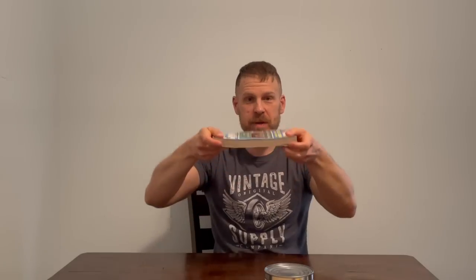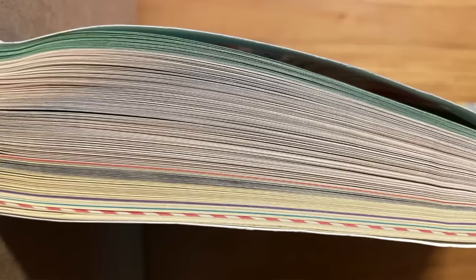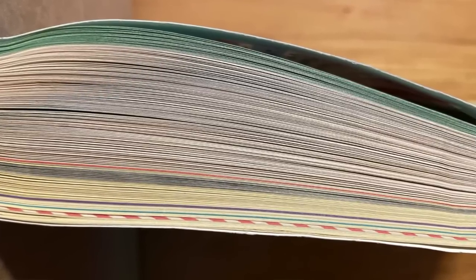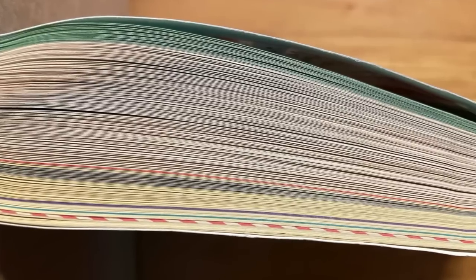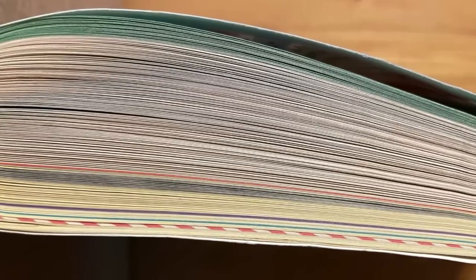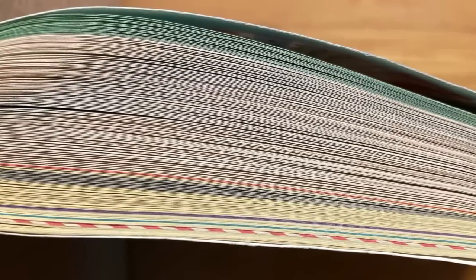Well, what happens if I squeeze on these pages? As you can see, they're actually prone to separate. And that is one of the major concerns I have in the design of the Titan Submersible and why composite should not have been used.